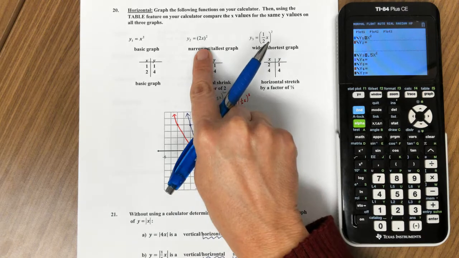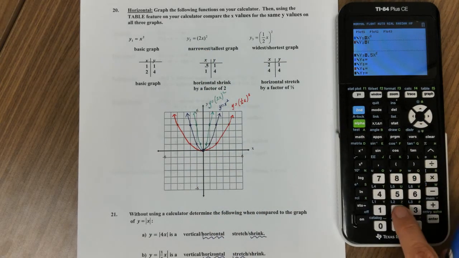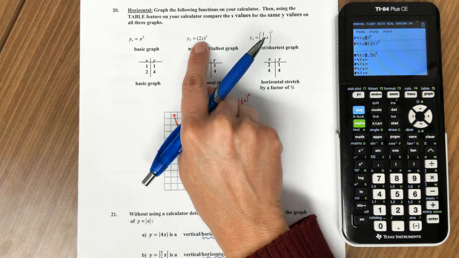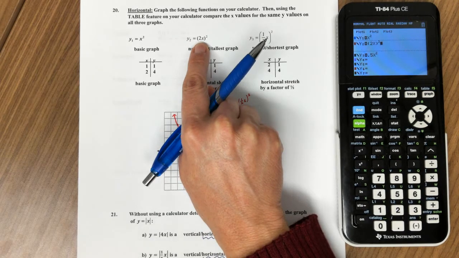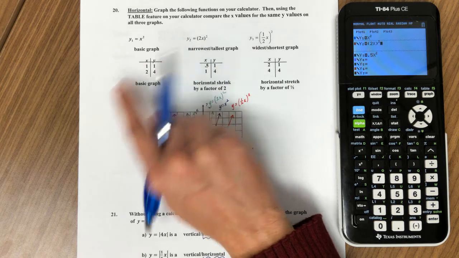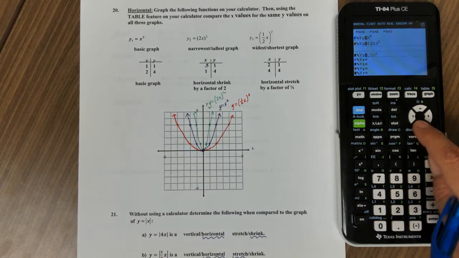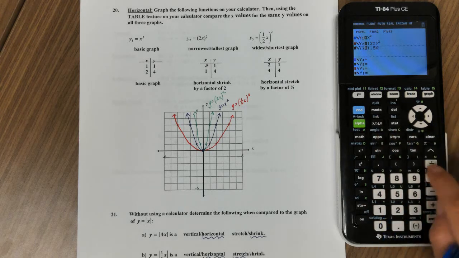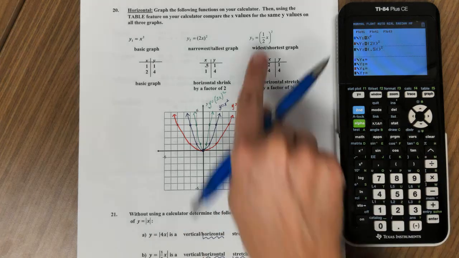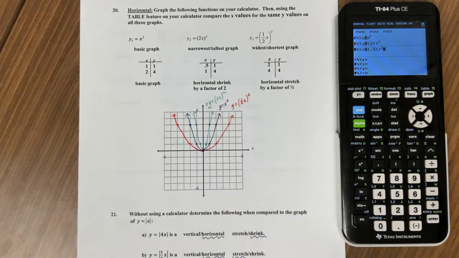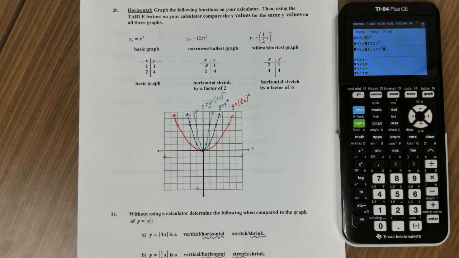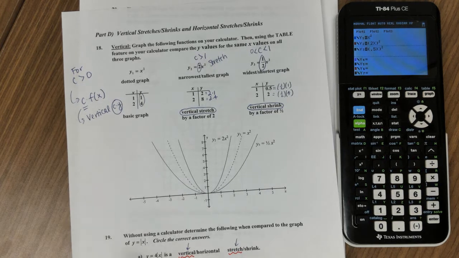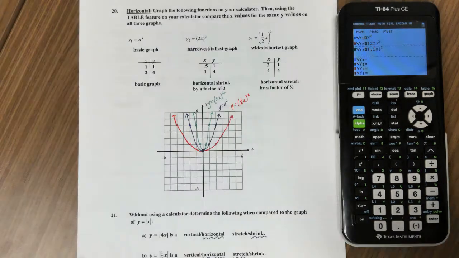So now instead of 2x squared, I have in parentheses 2x, close parentheses, then squared. Notice that that constant is inside the parentheses with the x, so it's multiplying the x, not the overall function. Down here, y equals 0.5x in parentheses squared. That constant is inside parentheses with the x rather than out in front of the original function, like what we had back in number 18. Those parentheses connecting that constant to x are significant.